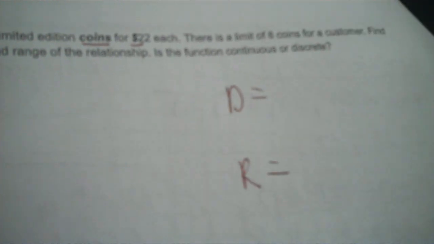Probably the most annoying one's the next one. You have to list the domain and range from a story problem. I want to buy limited edition coins for $22 each. Coins and dollars are in italics. There's a limit of 8 coins for a customer. Find the domain and range of the relationship. Is the function continuous or discrete? So I have to find the domain, the range, and then I need to answer a question.